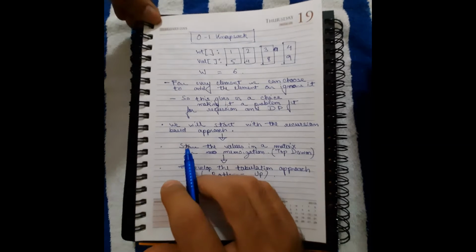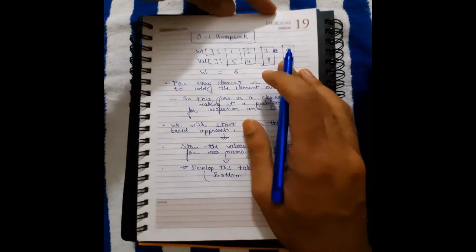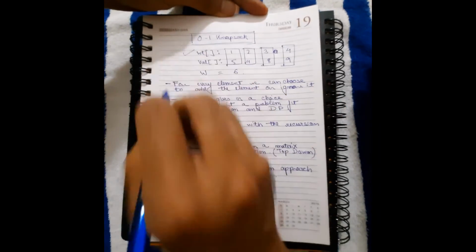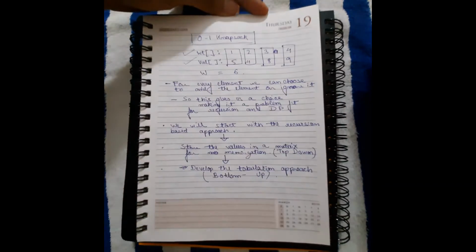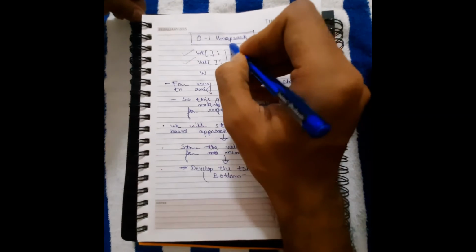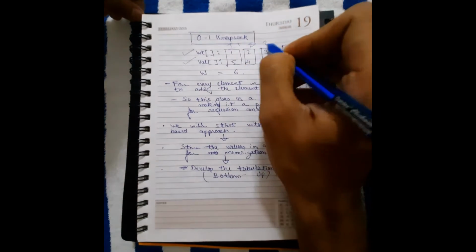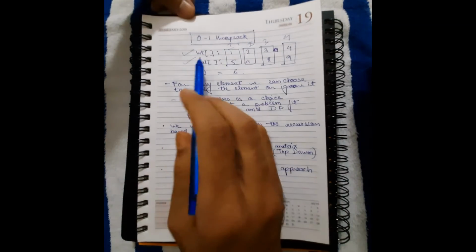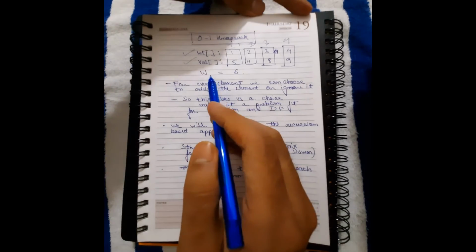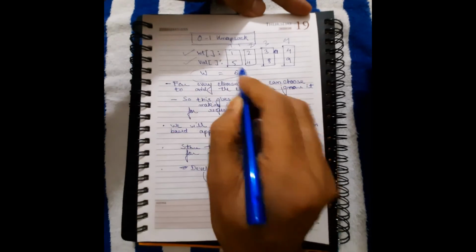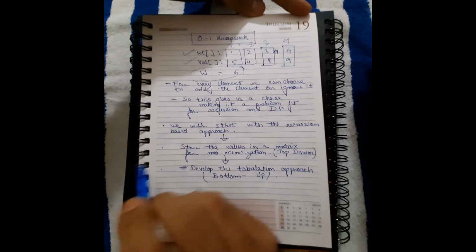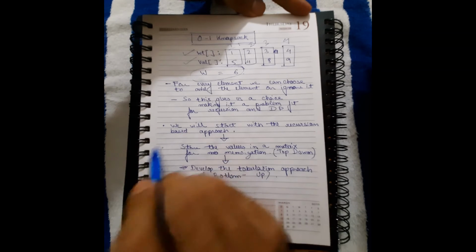So let's start with the 0-1 knapsack problem. We are provided with a weight array and we are also provided with a value array. These are the items: item 1, item 2, item 3, item 4. We are provided with the weights, we are also provided with the values, and we are also provided with a capacity. So for every element we can choose to add the element or ignore it.